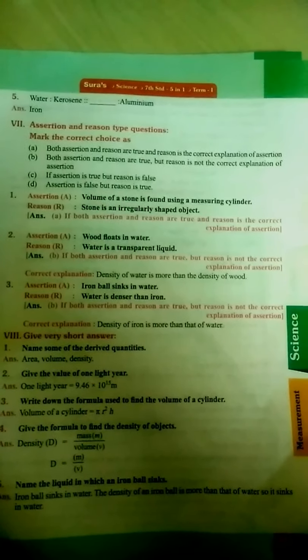First one: the volume of a stone is found using a measuring cylinder, because a stone is an irregularly shaped object. So what is the answer? Both assertion and reason are true, and the reason is the correct explanation of the assertion. Next: wood floats in water, because water is a transparent liquid.